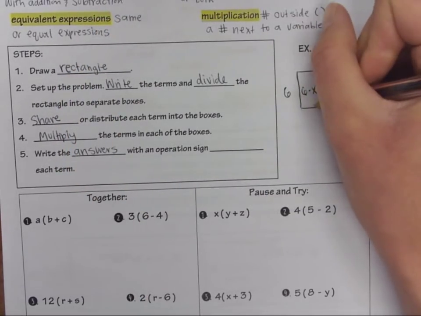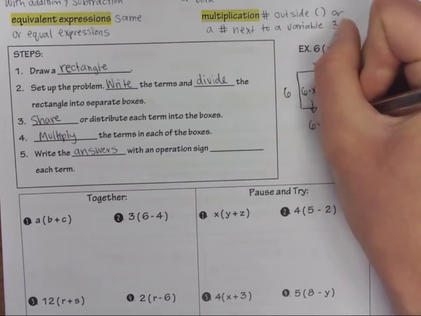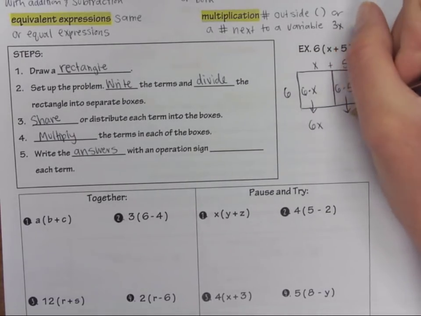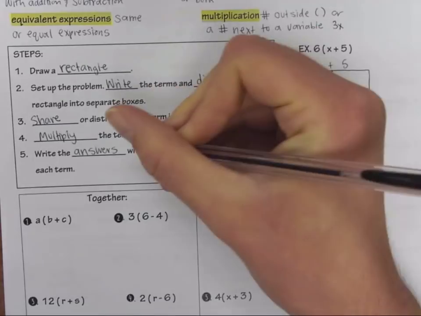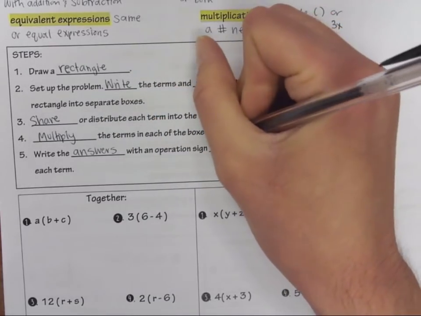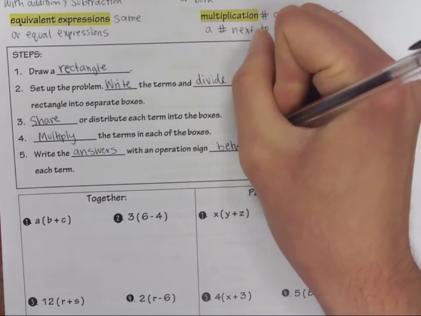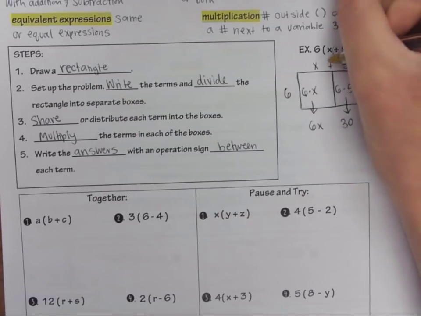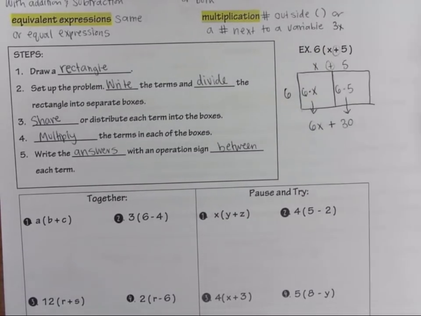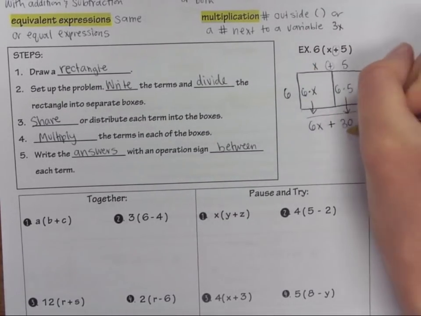So 6 times x just comes out as 6x. 6 times 5 is 30. And then I'm going to put the operation sign between each term. And they started out with a plus right there. So I'm going to write a plus down here. And this would be my final answer.